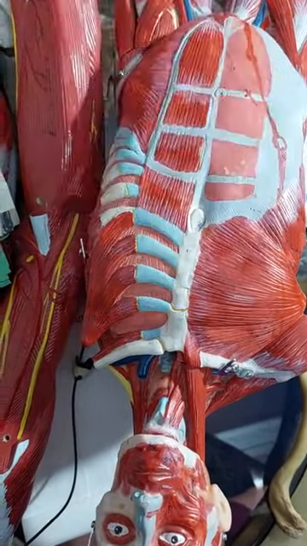Now, what are the branches of the axillary artery? The branches can be summarized as one branch from the first part, two branches from the second part, and three branches from the third part. Now look over here, please.